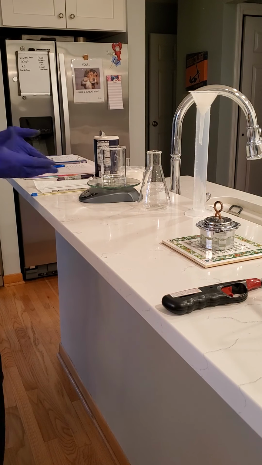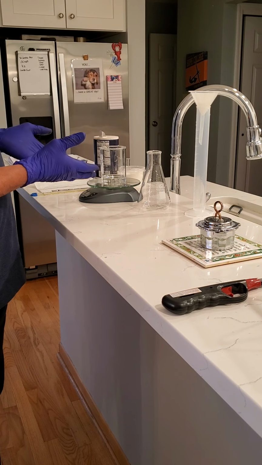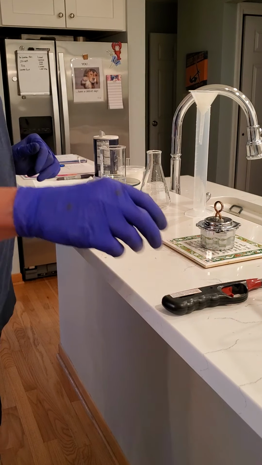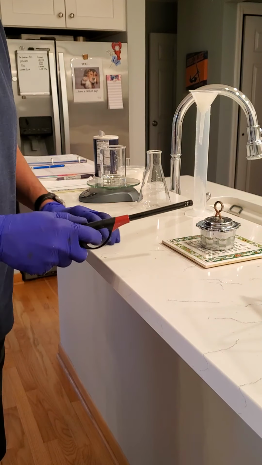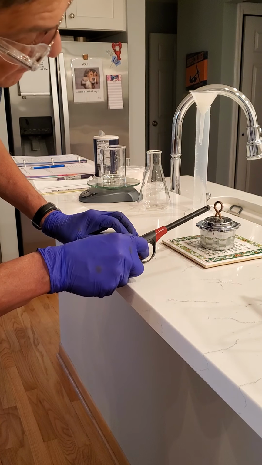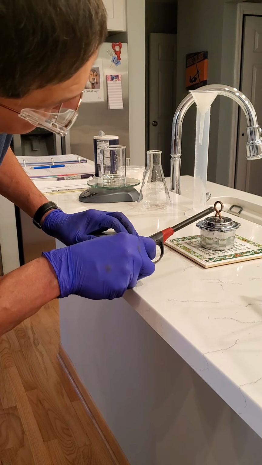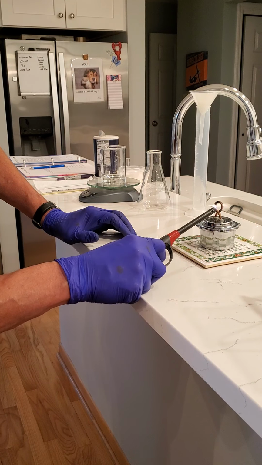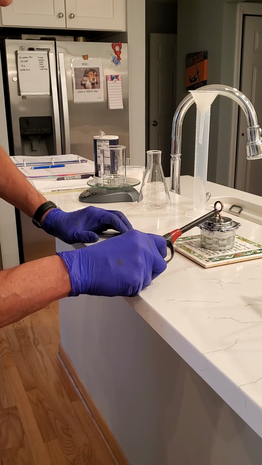Now what we're going to do is heat this beaker until all the water is evaporated, and we're going to weigh the amount of solid salt that's left over. To do that, we're going to use our little alcohol burner, which I've got set up here and ready to go. So I'm going to light it. Get it going.